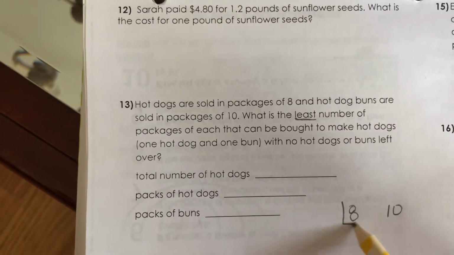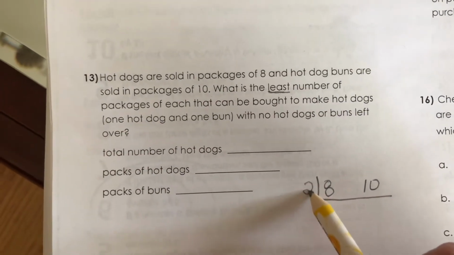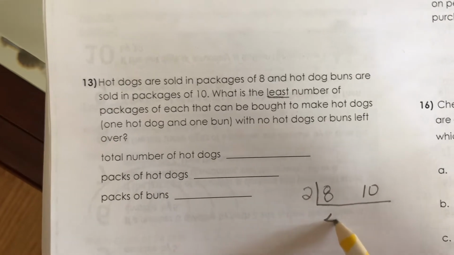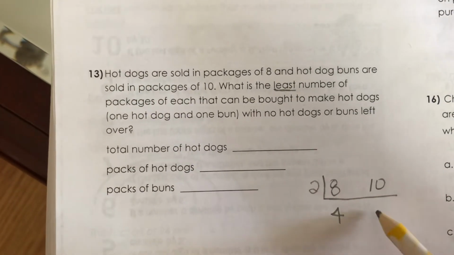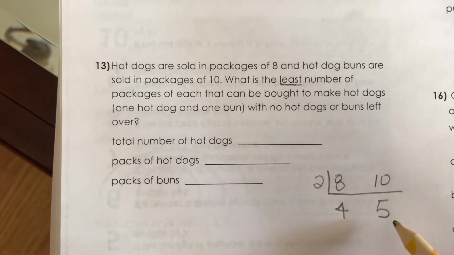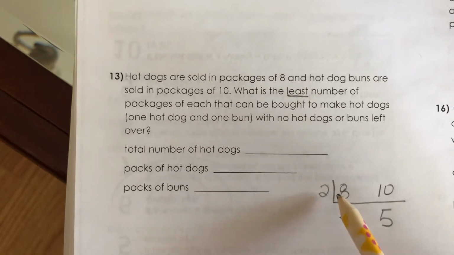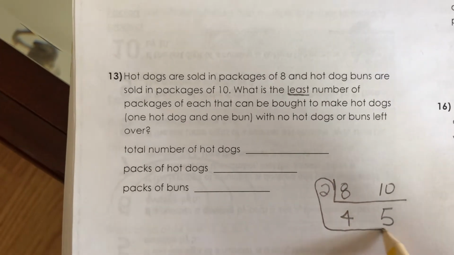Okay, so again, a common factor of 8 and 10 is 2. 2 goes into 8 4 times. 2 goes into 10 5 times. 4 and 5 don't have a common factor, so LCM, least common multiple, is all of them.